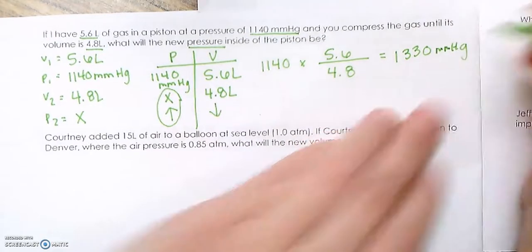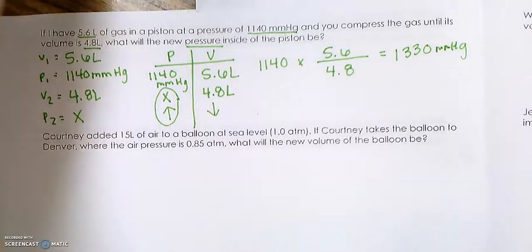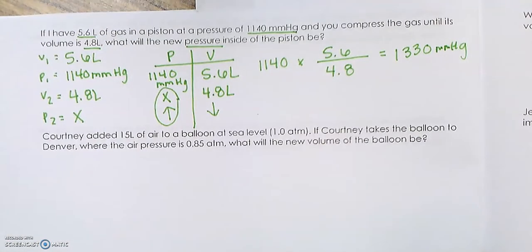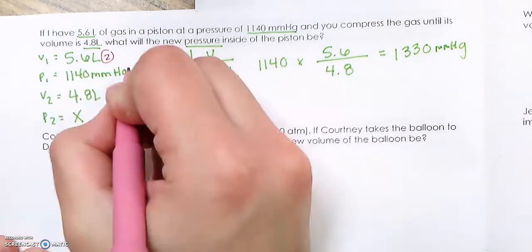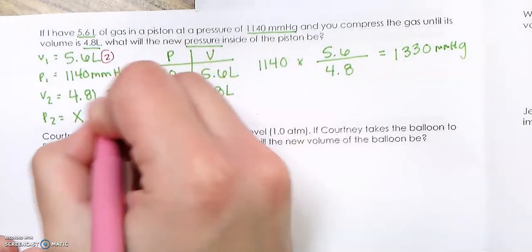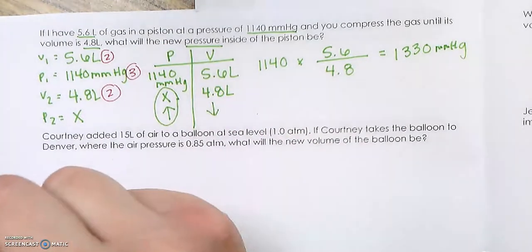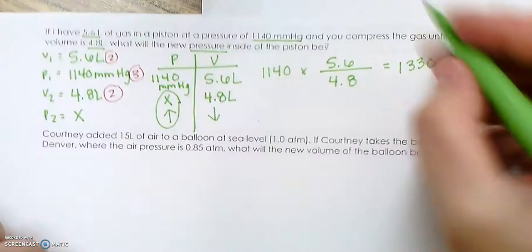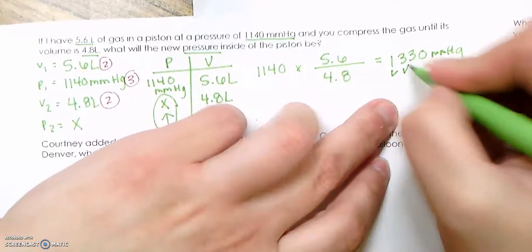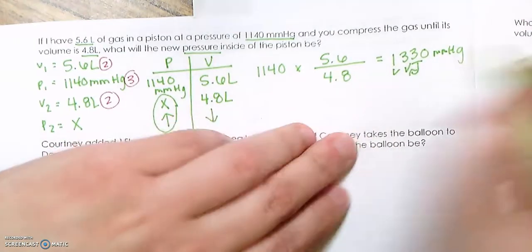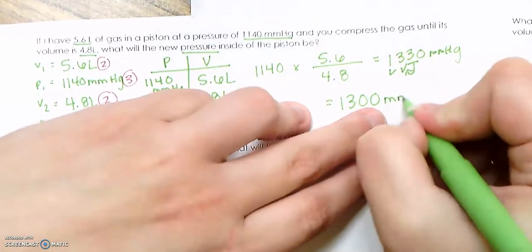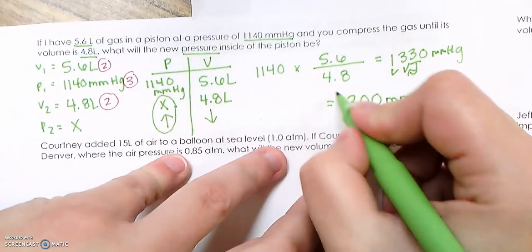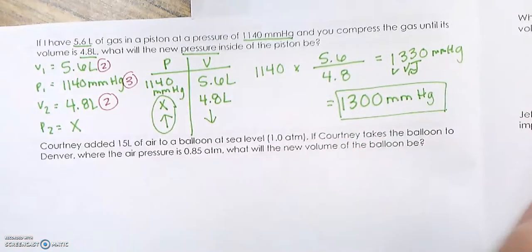Now do not forget, we have to look at our sig figs. So let's do sig figs here. I have 2 sig figs there, 3 sig figs there, 2 sig figs there. So my answer can have 2 sig figs. So I got 1, 3. I say, what does that 3 do to that 3? Nothing. There is our final answer. Do not forget to keep those 2 placeholding zeros there.